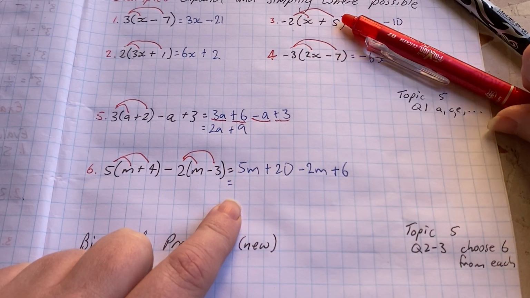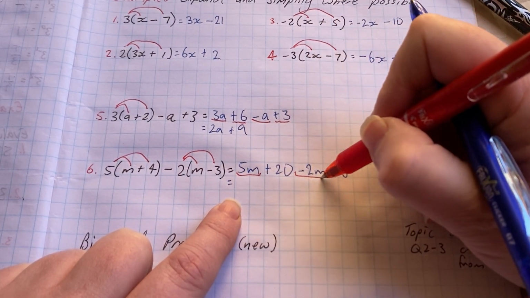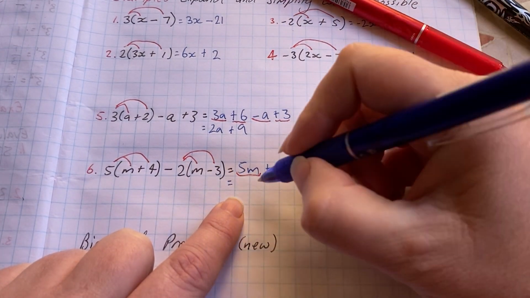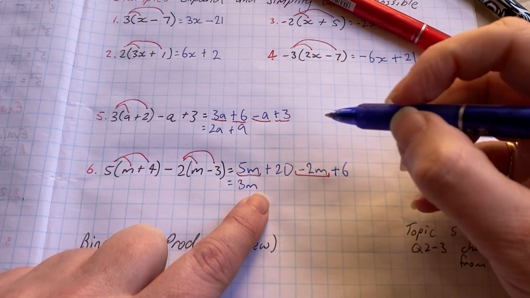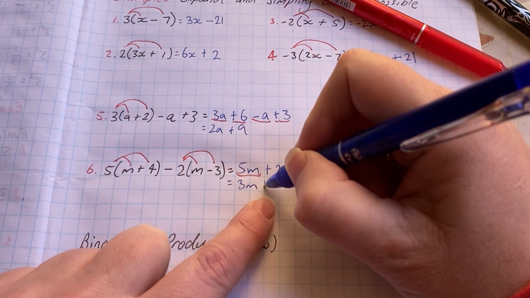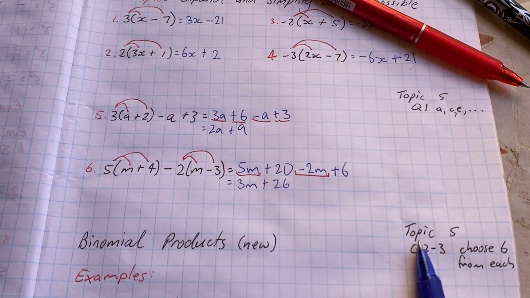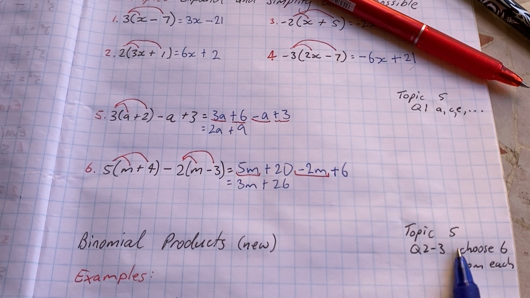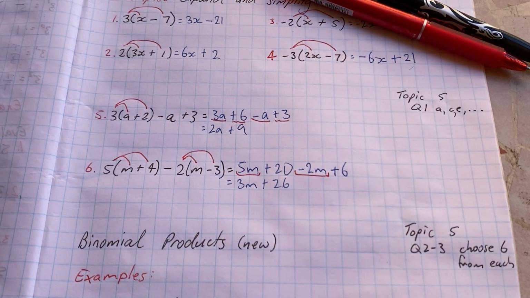And then we have to simplify again by collecting our like terms. So we've got 5m minus 2m, which is 3m. We've got 5 m's, we take 2 m's away, we're left with 3 m's, plus 20 plus 6, so that is 26. Okay, pause again, go back to topic 5, questions 2 to 3. You're choosing 6 from each, 6 from question 2 and 6 from question 3. And when you get back from that, we're going to look at the new content, which is just a little bit harder, called binomial products.